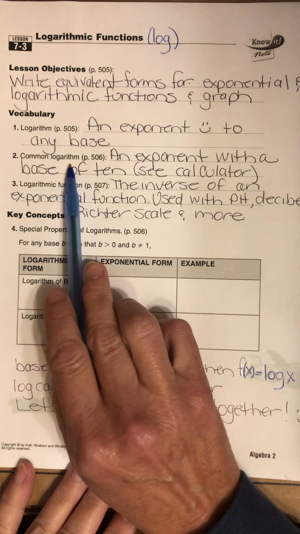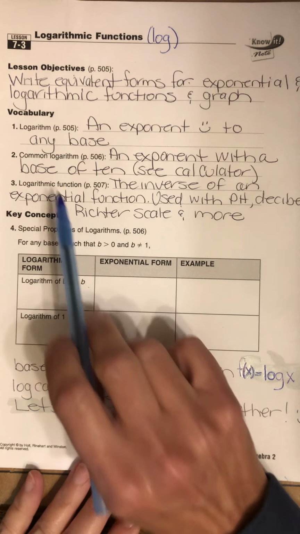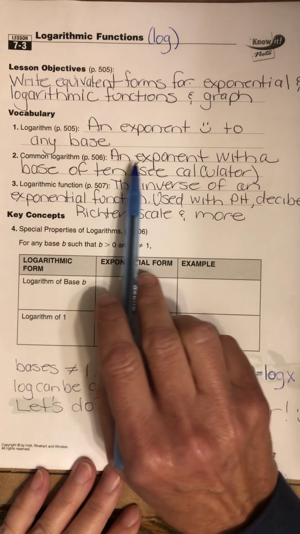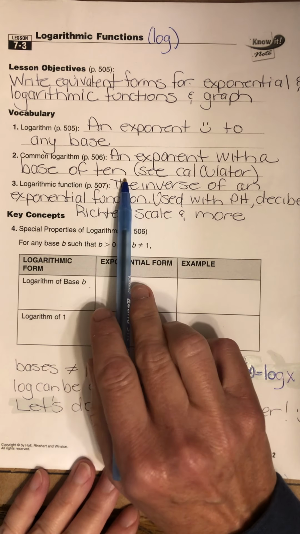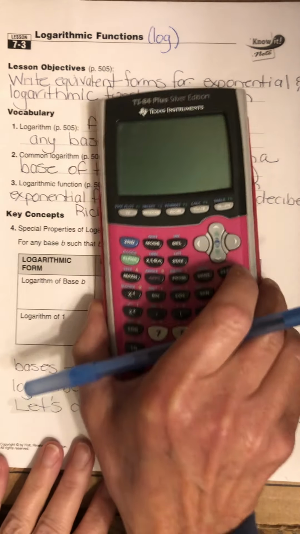Now, a common logarithm would be a log that occurs commonly, and that would be a base of 10. So an exponent with a base of 10, because we use a base of 10 a lot. We use that in our decimal system. You saw that in scientific notation. And let's go ahead and look on the calculator where that is.